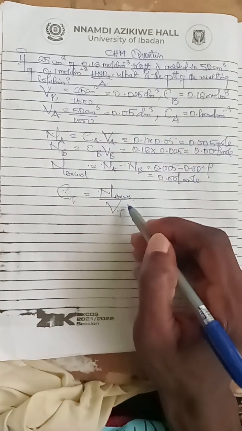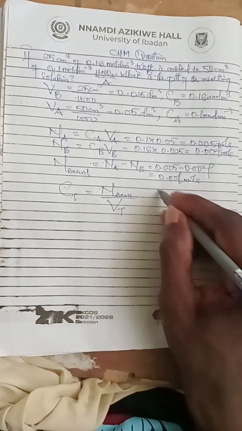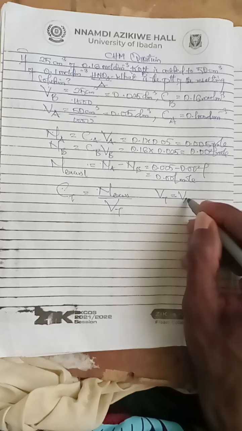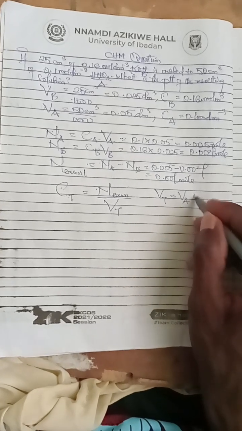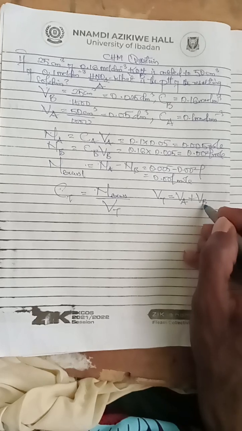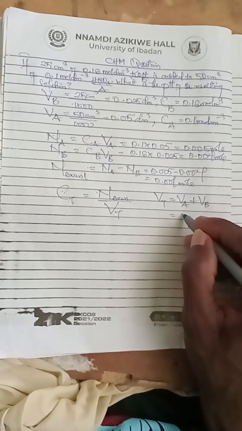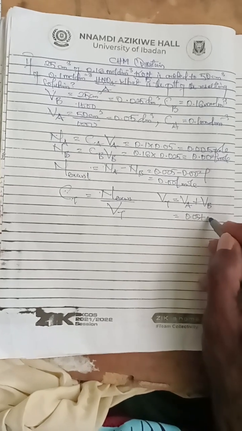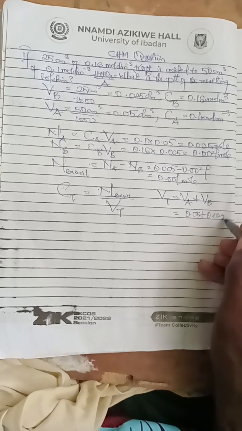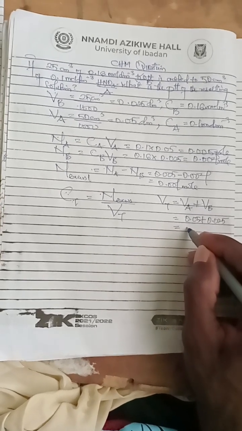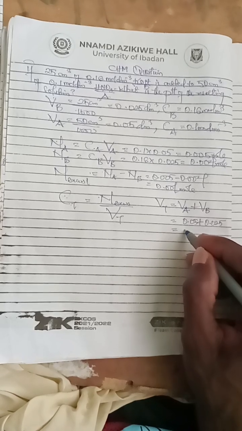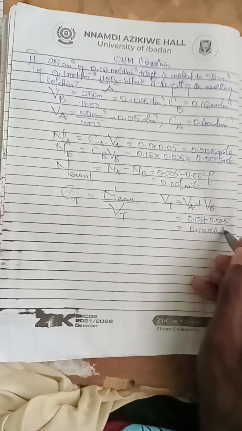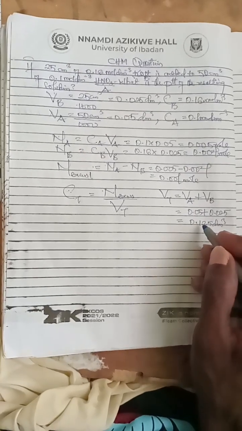Now from this step, we move on. So the total volume of the solution now, that is Vt. Vt will now be the volume of the acid, which is the HNO3, plus the volume of the base, which is KOH. So the volume of acid given to us is 0.05, plus the volume of the base, which is 0.025. So when we add both volumes together, we have 0.125 dm cube. So this is the total volume of the solution, 0.125 dm cube.